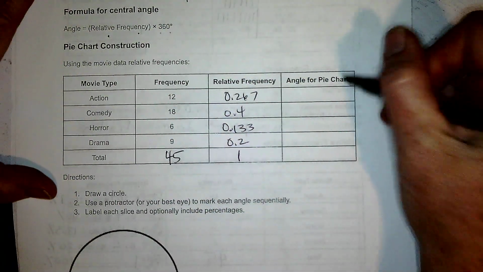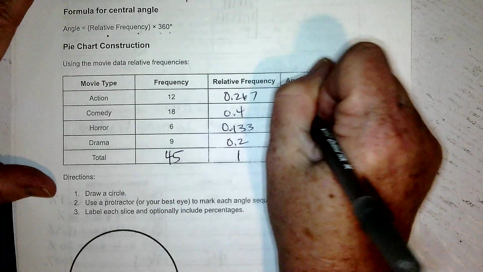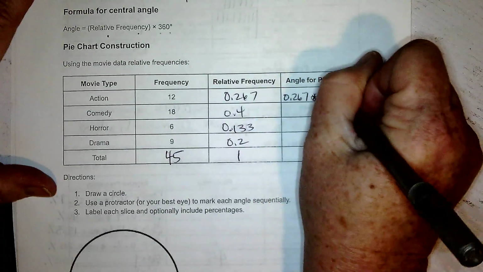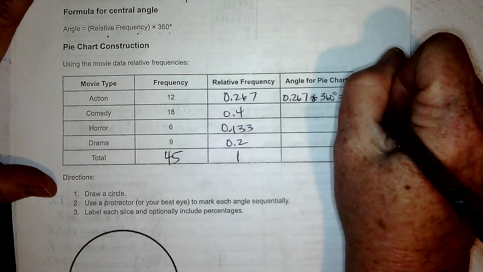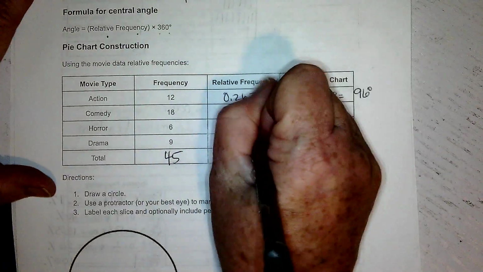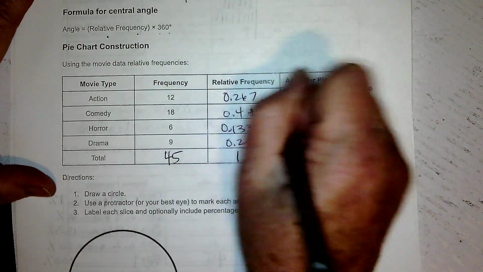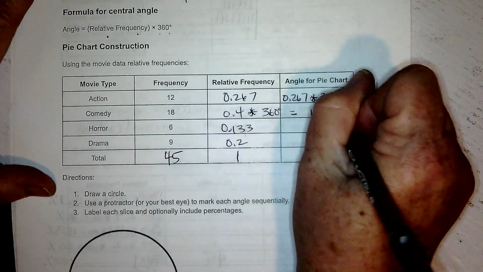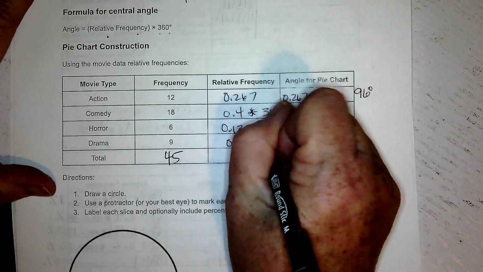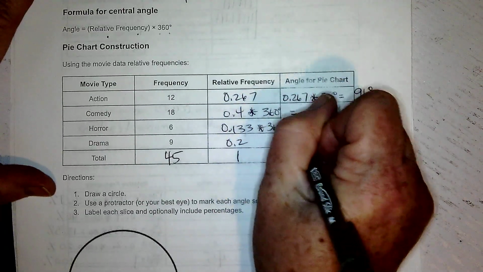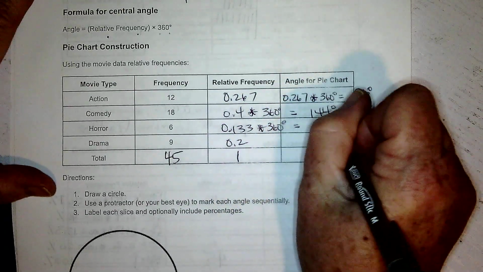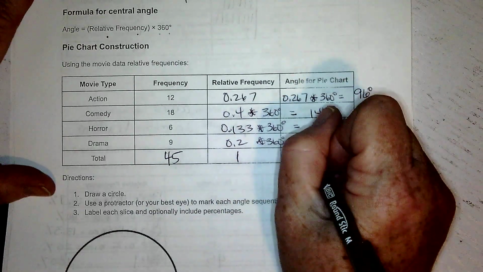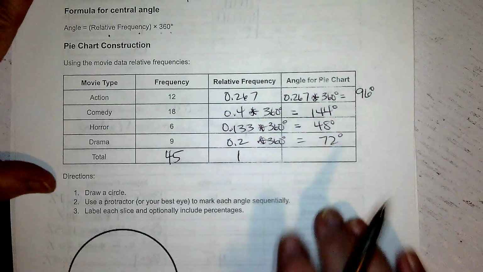Angle for the pie chart is where you take 0.267 times 360 degrees. And for this, we get 96 degrees. So 0.4 times 360 degrees is equal to 144 degrees. 0.133 times 360 is 48 degrees. And then 0.2 times 360 degrees is 72 degrees.